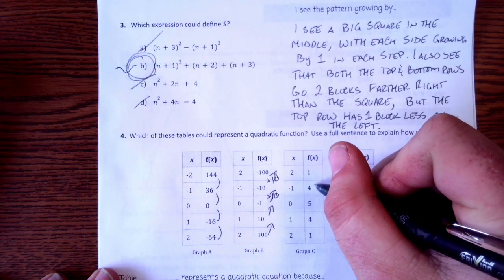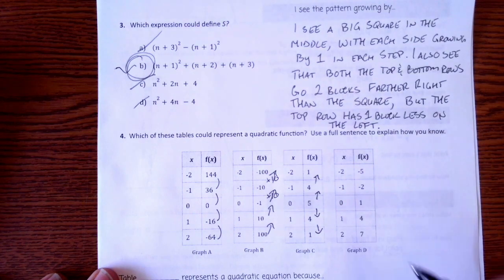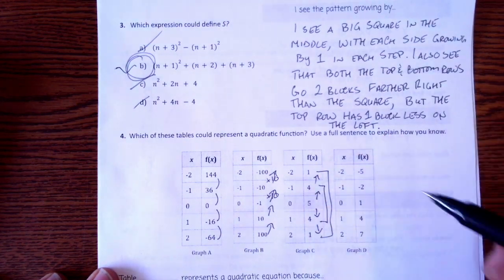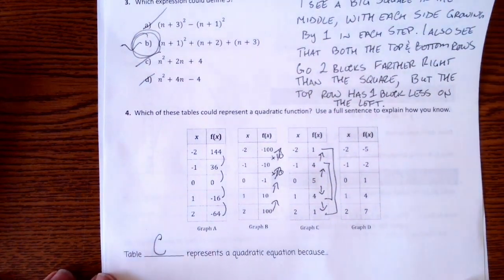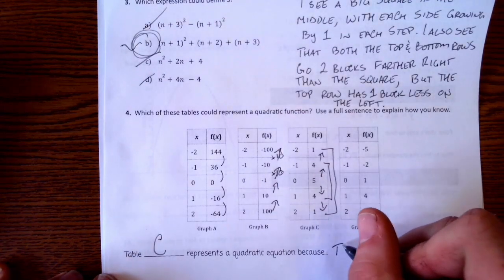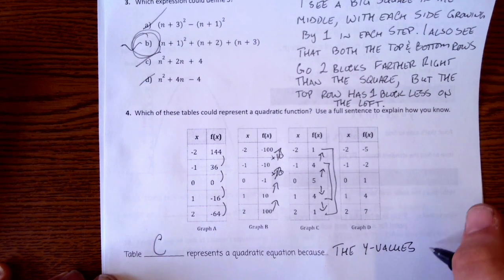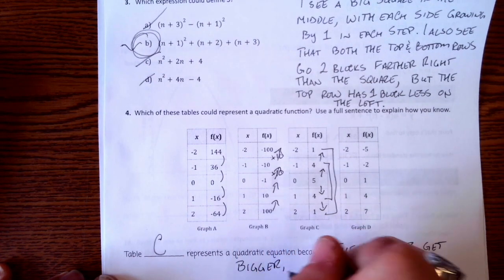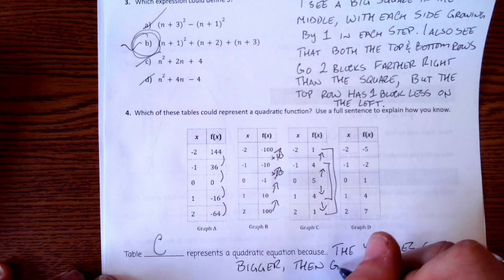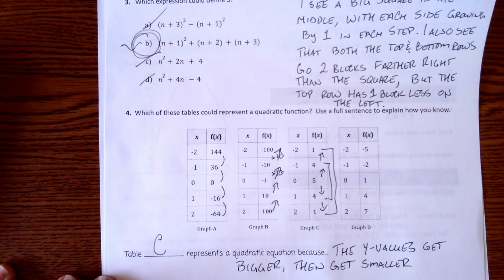But if I go 1 to 4, that's going up. 4 to 5, that's going up. 5 to 4 is going down, and 4 to 1 is going down. If you see that nice mirroring, that is definitely a quadratic. So table C represents a quadratic equation because the y values get bigger then smaller. At some point in the future, we will tell you guys about finite differences and second differences.